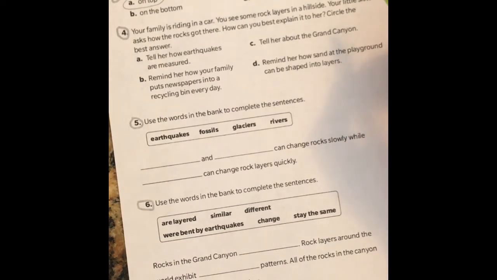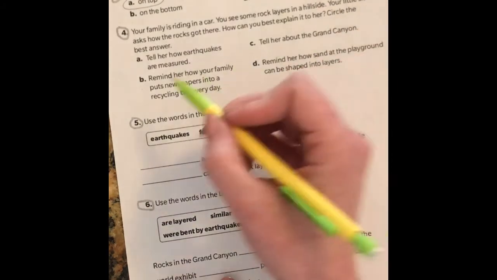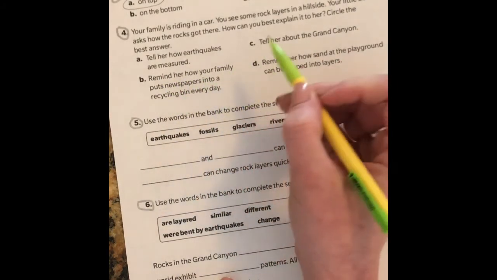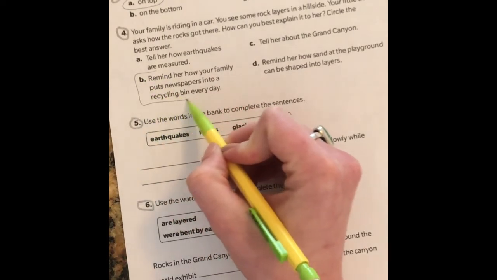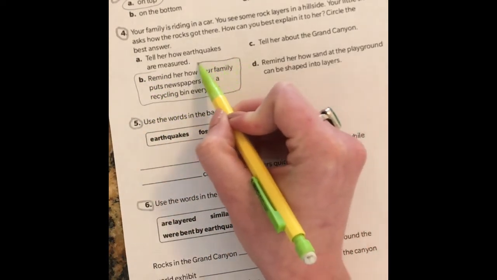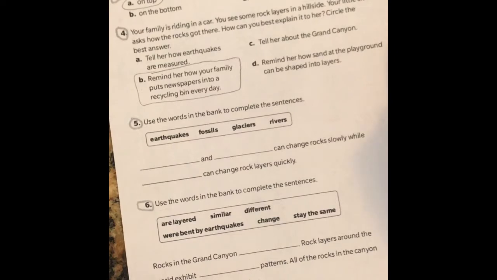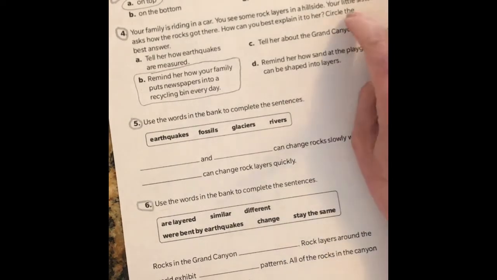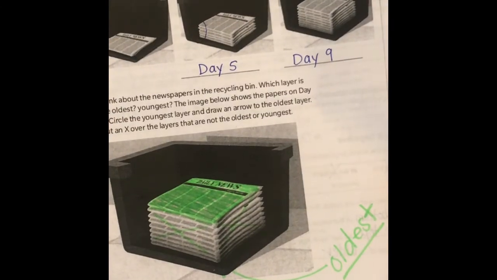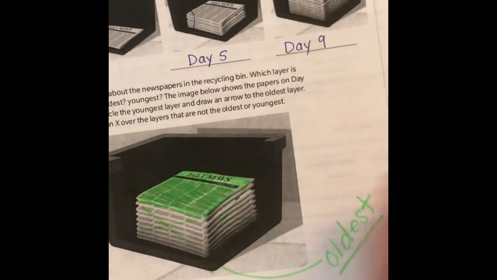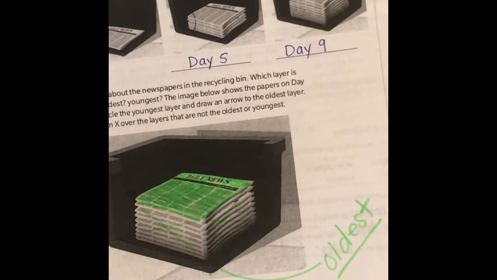The best way to explain the rock layers would be to remind her how your family puts newspapers into a recycling bin every day. Now, maybe one person watching this video actually gets newspapers delivered to their house and puts them in a recycling bin. I know that I don't, so for me this question is a little bit strange, but we did see the example earlier in our reading, so hopefully you are able to understand that question and how to answer it from the example.